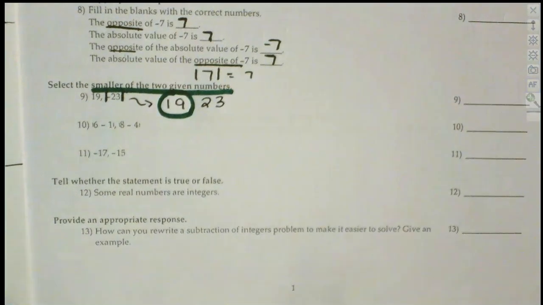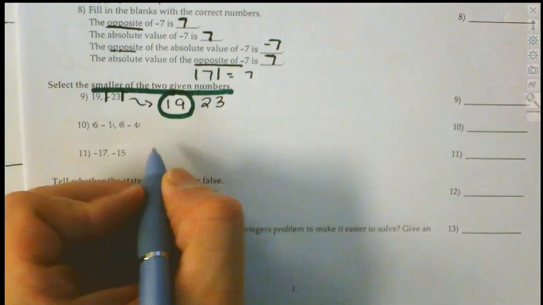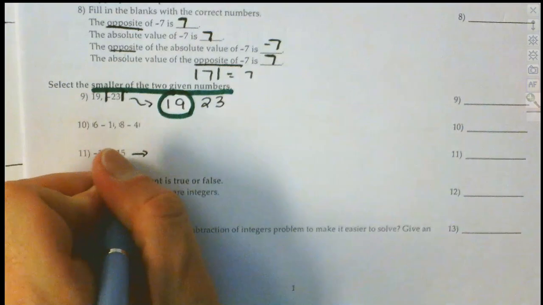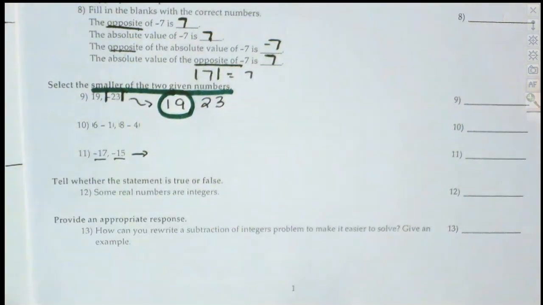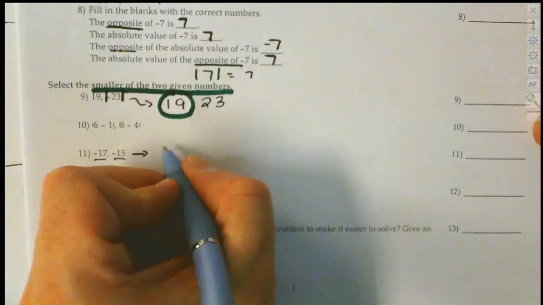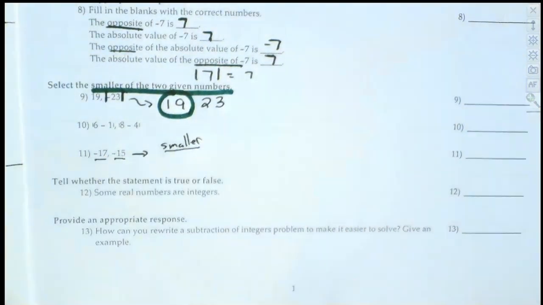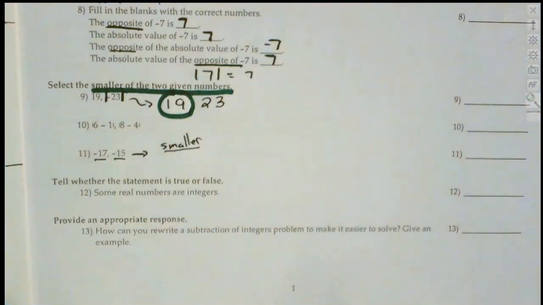Let's make sure we know how to do 11. 11 is a question. I've given this worksheet out a lot of times. 11 is a question that students sometimes get confused with. We've got minus 17 and minus 15. I want the smaller number. I guarantee that someone is going to say minus 15 is the smaller number. But that is not correct. Why not? We want the number that is further to the left.